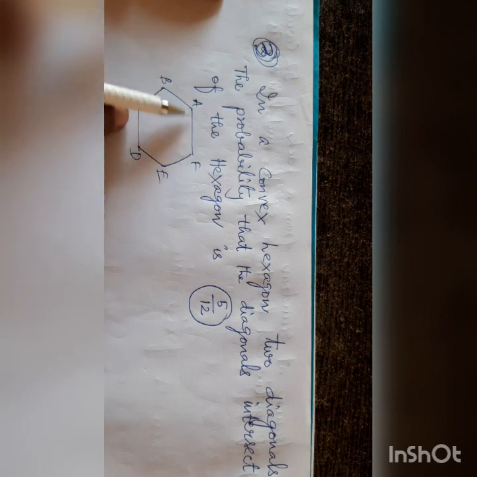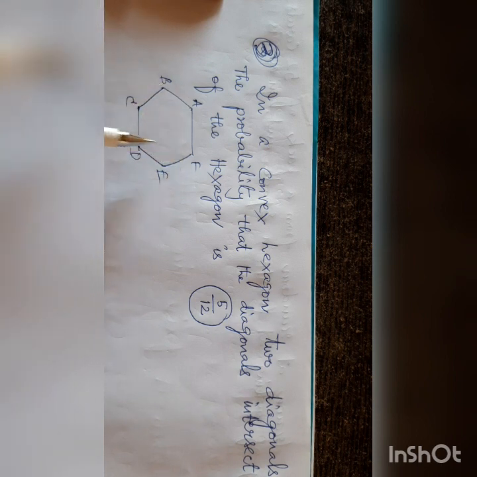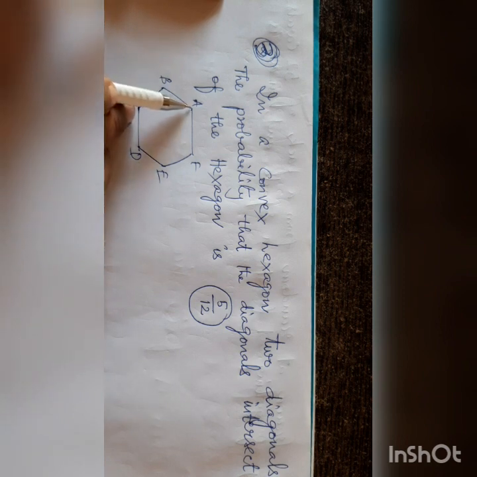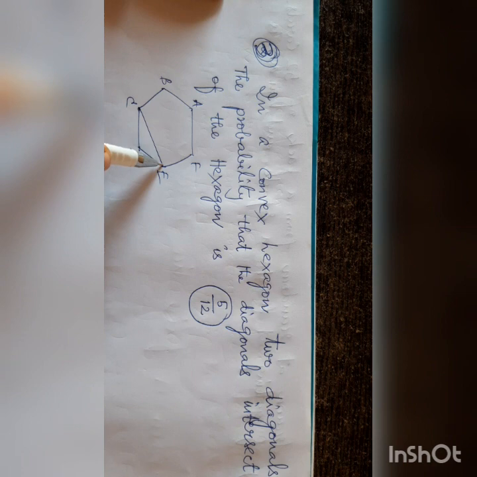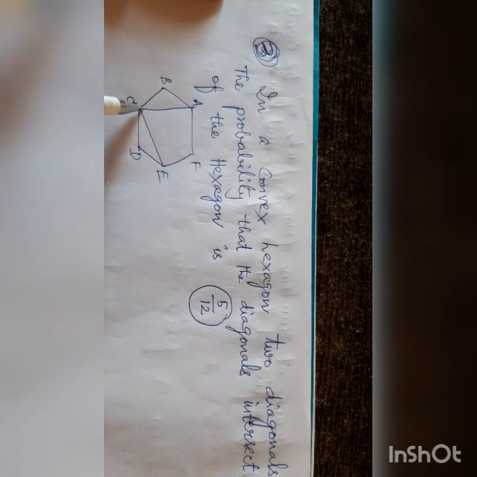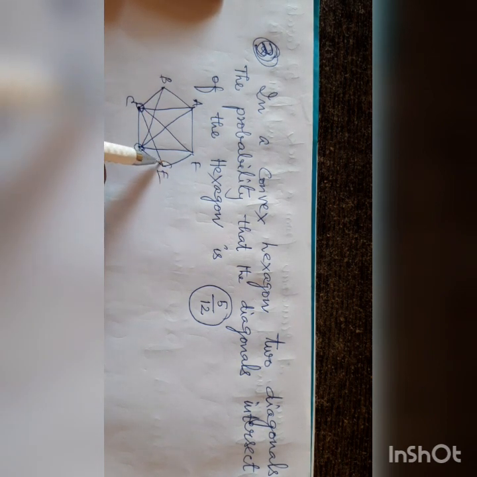How many sides? 1, 2, 3, 4, 5, 6 sides. How many vertices? 6 vertices. 6 sides, 6 vertices. How many diagonals? From this point we can draw diagonals like this, like this, and like this. That is 3. And from the next point, 3 more, making 6.